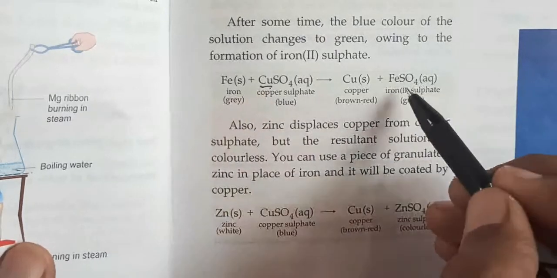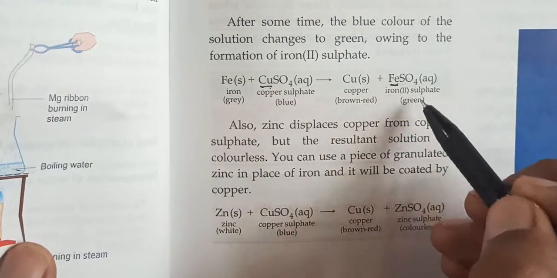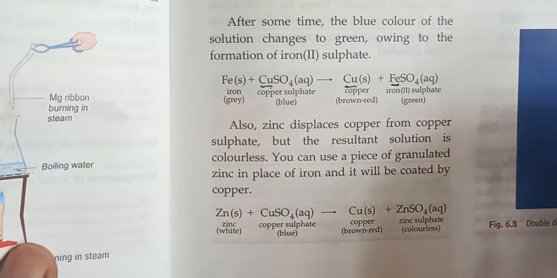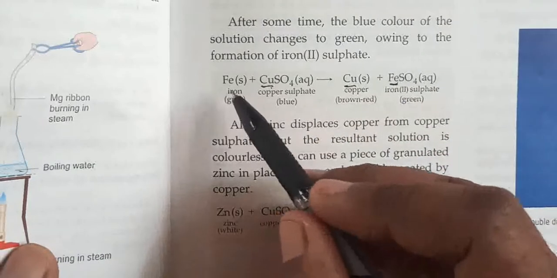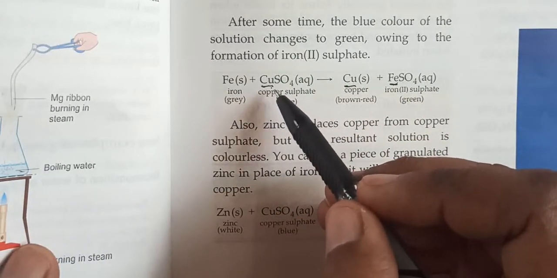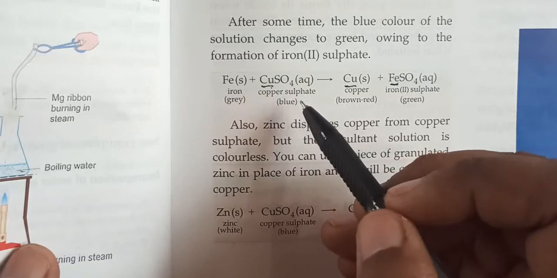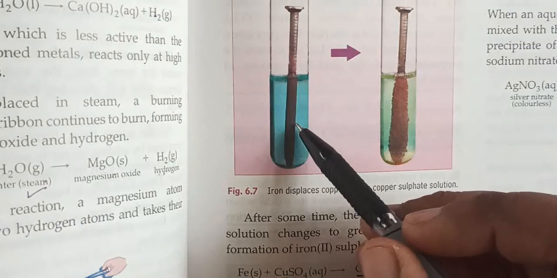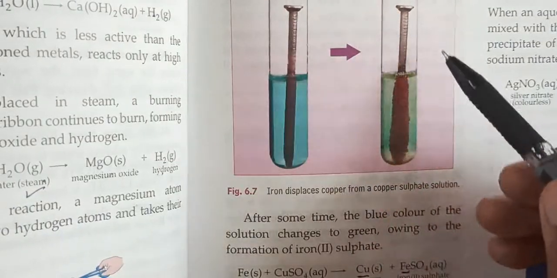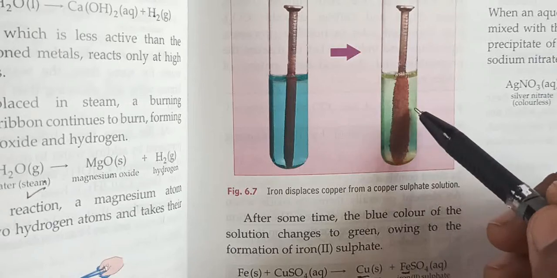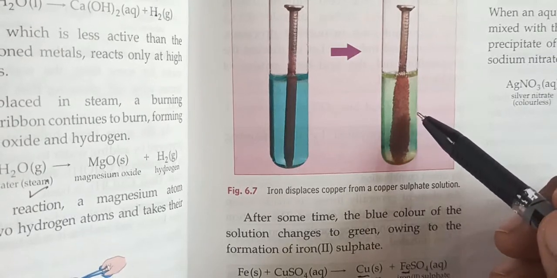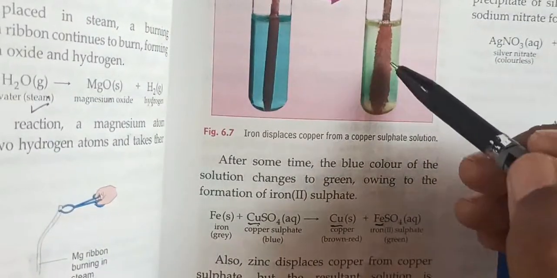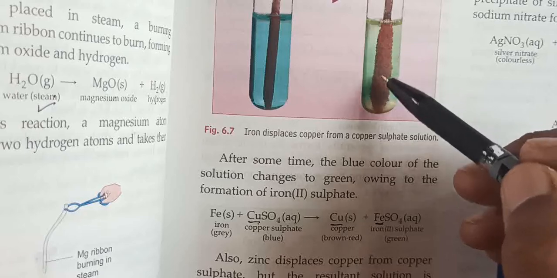So in place of copper, iron is there now, ferrous sulfate is formed, and copper is just kicked out of the solution. So this is also displacement, and iron is more active than copper, therefore iron displaces copper in copper sulfate solution, right? You see here, the blue solution of copper sulfate, iron is put in, the reaction takes place, and after some time the solution turns light green. Why light green? Because ferrous sulfate, FeSO4, forms, which is a light green solution. And on the nail you see a reddish brown material sticking to it.